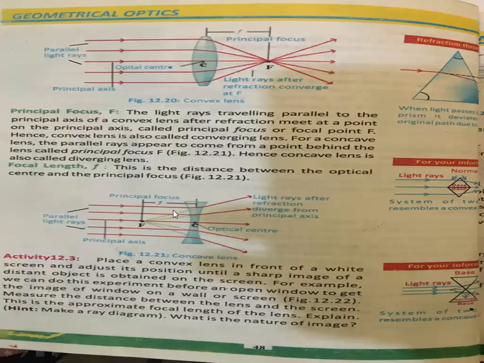Why am I saying diverging lens? When parallel rays of light enter the lens, they do not meet at a point, but they diverge. They seem to meet at a point on the other side, but actually the rays of light are diverging. That's why the other name of the concave lens is diverging lens.